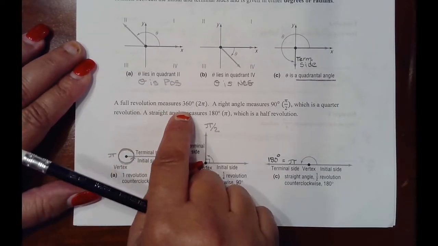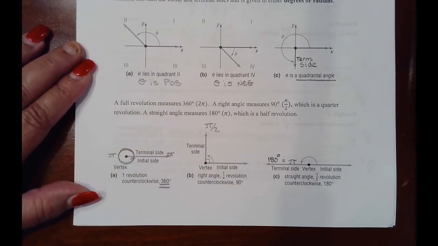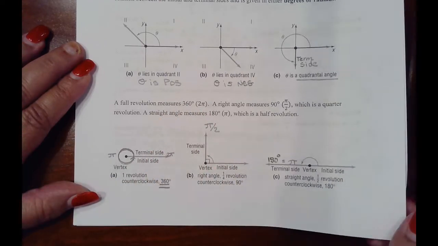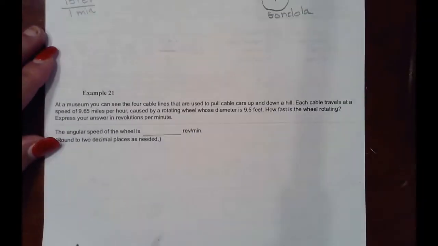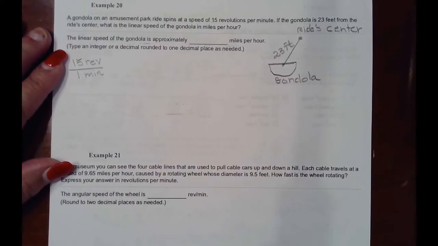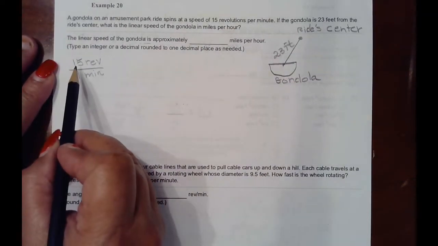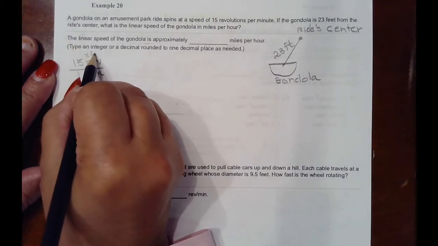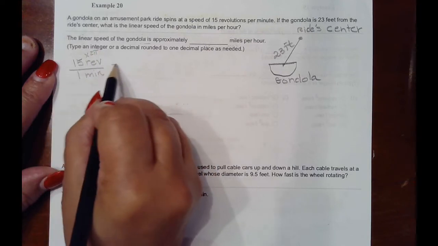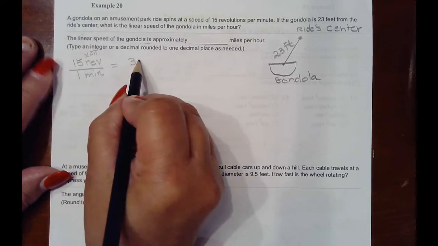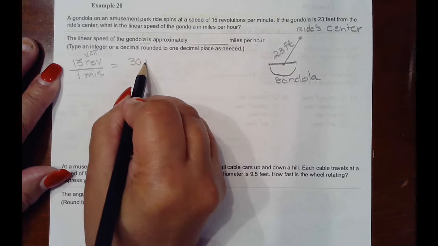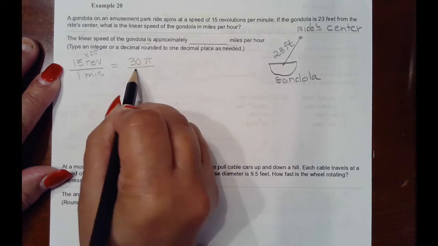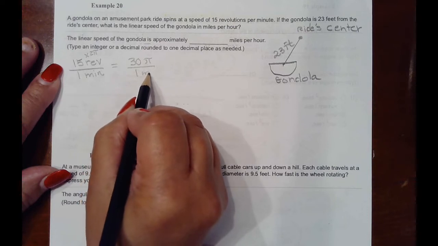One full revolution is 360 degrees, a full spin around a circle, which is equivalent to 2 pi. You want to be working in radians for this problem. So if one revolution is 2 pi, then this is 15 revolutions, each one worth 2 pi. So this would be 30 pi per minute.